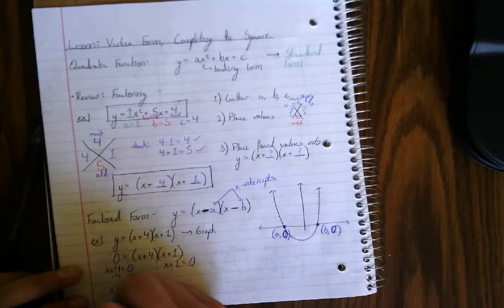So notice how if we were to follow this rule here, we'd get a very similar form. Because we have x, and we're trying to match this to this, so we have x minus -4. And then over here we have a +1, so we want to turn that negative. 2 negatives make a positive. So x minus -1.